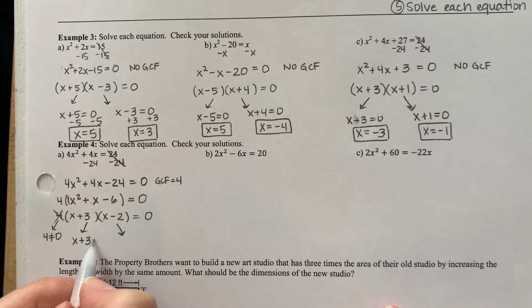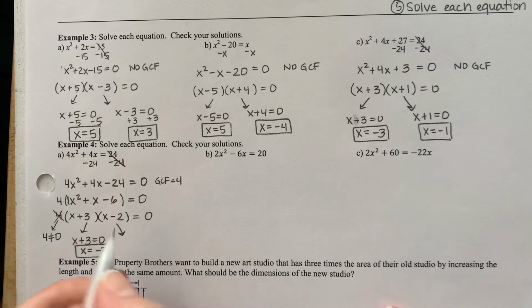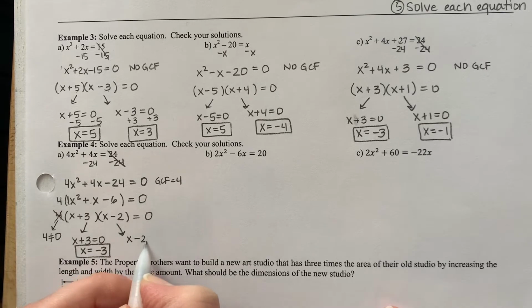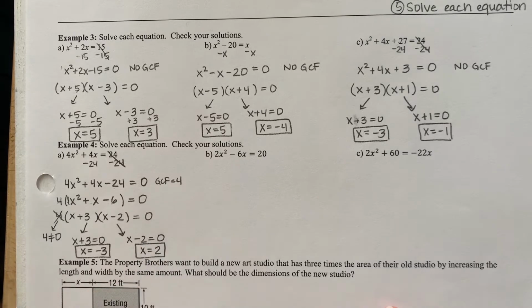So then we take the x plus 3 and set that equal to 0. We would subtract 3 and get x equals negative 3. The other one, we take x minus 2 equal to 0. We would add 2 to both sides, and we would get x equals positive 2.